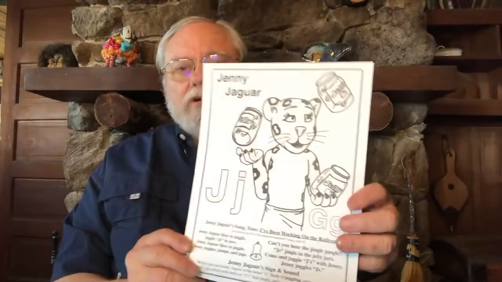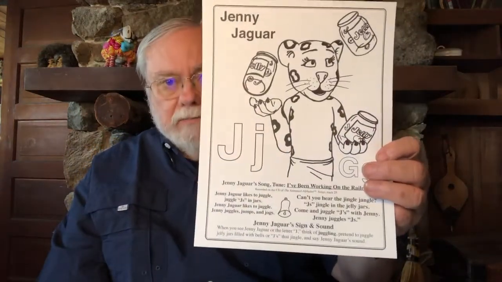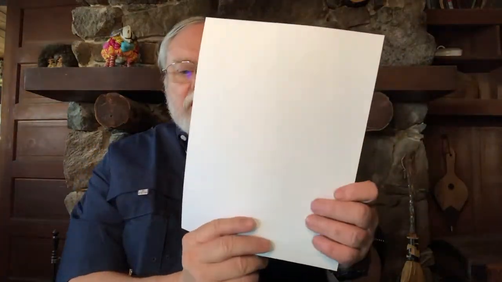Okay, so now I want you to think about some things that are in your life that go along with Jenny Jaguar's story. So when you get your paper for Jenny Jaguar, you can rainbow write over her capital J and her lowercase j with a little dot up here. And then turn your page over on the back and think of some things that you might like to throw up and catch. So maybe you go, oh, I like to play catch with a ball, or maybe a baseball, or maybe a football, and how many balls you're able to catch at one time.